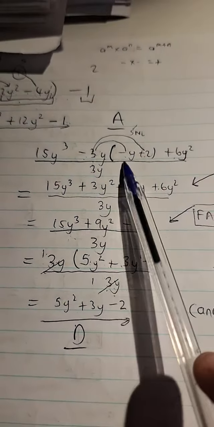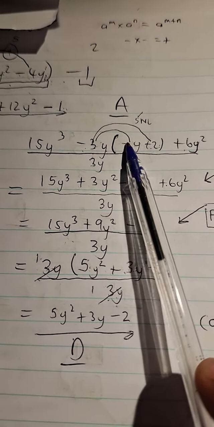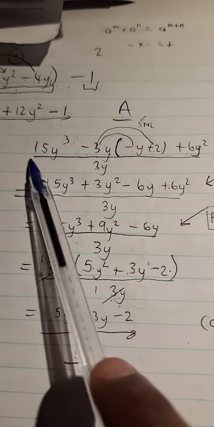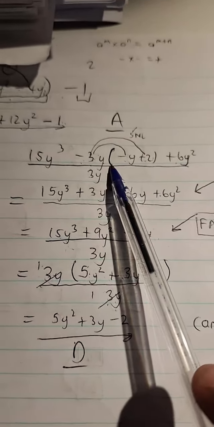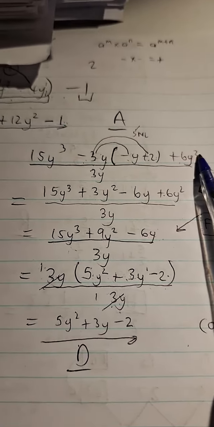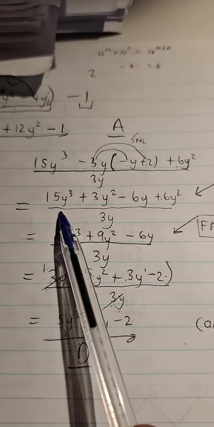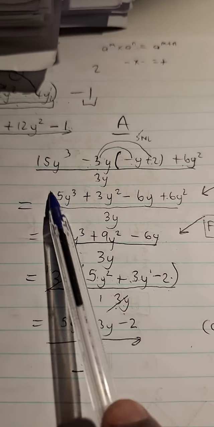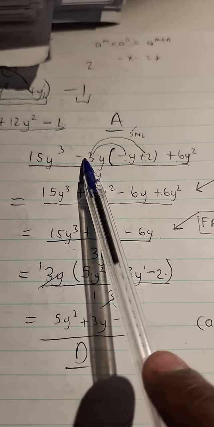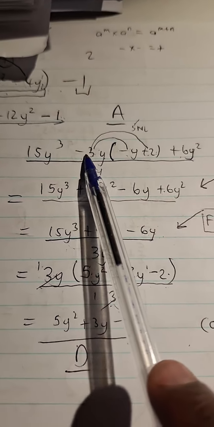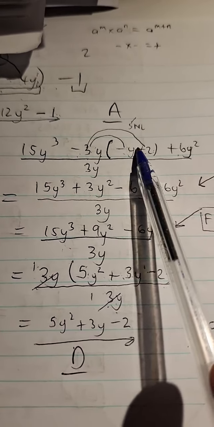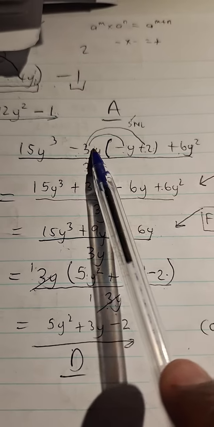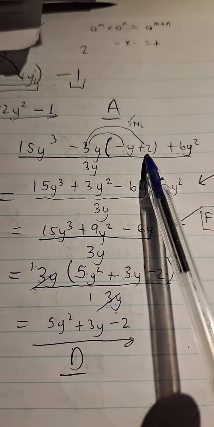So as I said, guys, in the top there are definitely 1, 2, 3 terms. Then we simplify the numerator. 15y to the power 3 is a single term, so we write it there. Then we say minus 3y, and we multiply minus 3y into negative y and minus 3y into positive 2.